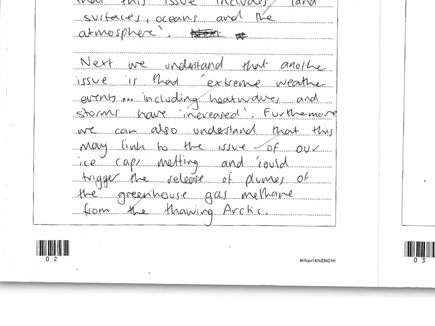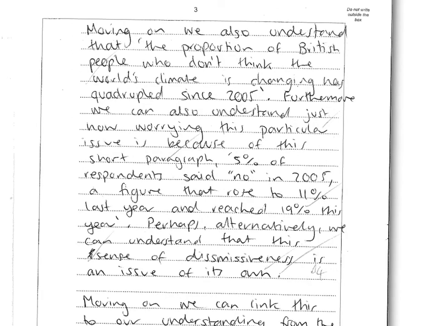However, it gets better. It says, next we understand that another issue is that extreme weather events, including heat waves and storms, have increased. Furthermore, we can also understand that this may link to the issue of our ice caps melting and could trigger the release of plumes of greenhouse gas and methane from the thawing Arctic. And again, it's clear understanding, it's band 3, it's not band 4, but it just does exactly what needs to be done. Where he gets the band 4 is in this paragraph.